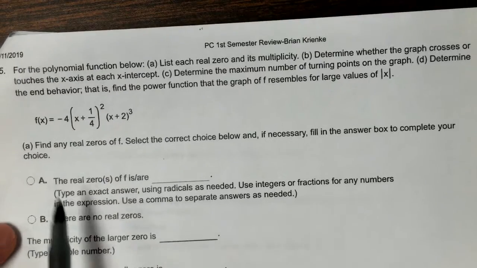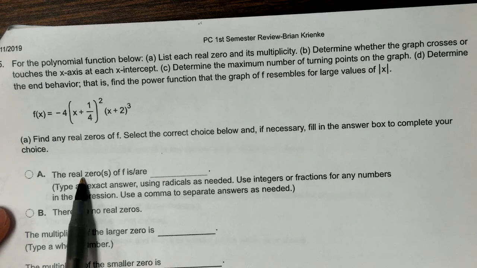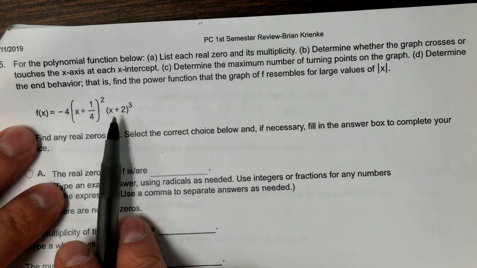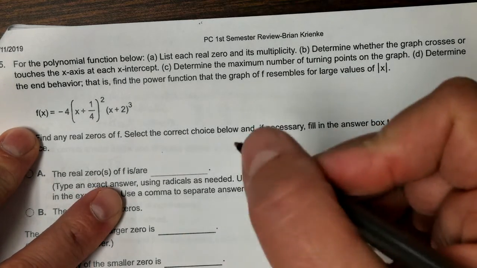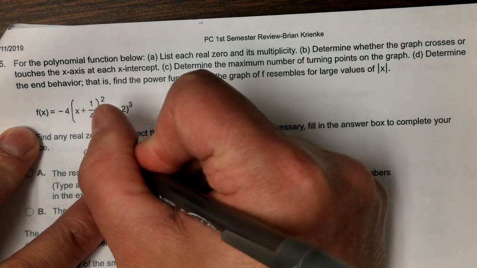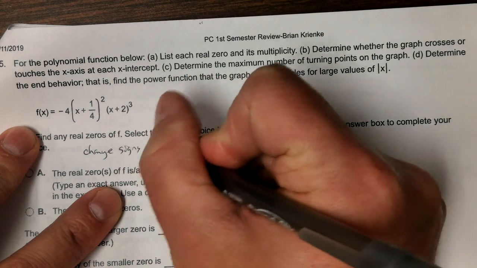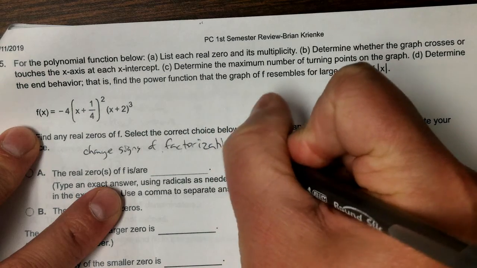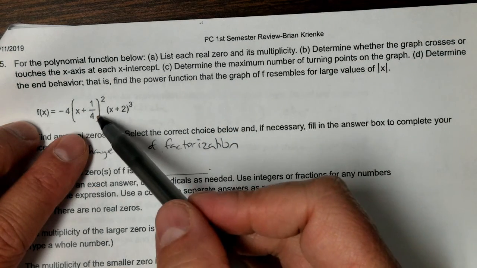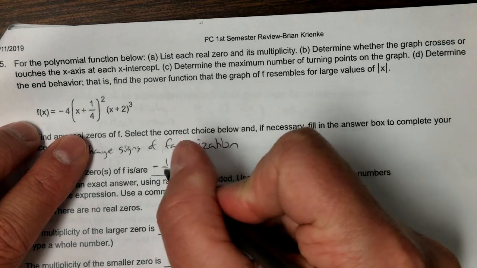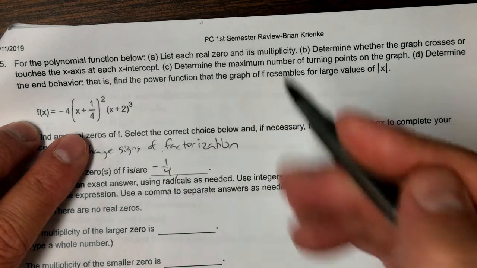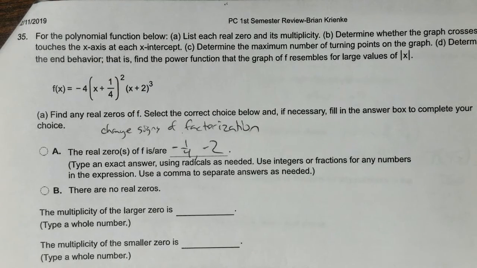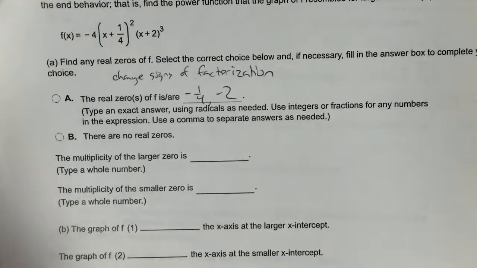Then this one, we want our real zeros, and what you really do is just look at the factored form and change the signs. So basically just change your signs of the factorization. So if it says x plus 1/4, then it's negative 1/4. If it says x plus 2, then it's going to be minus 2. It's okay that it's still by 3. Yes. Yeah, those are the roots.